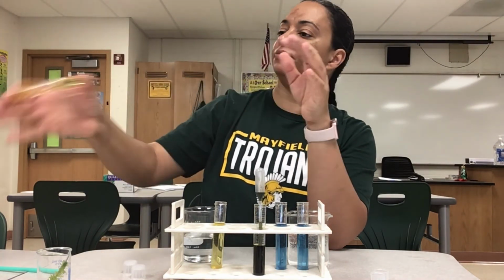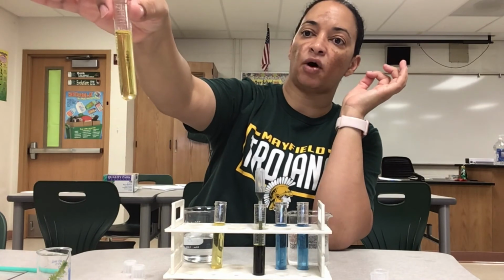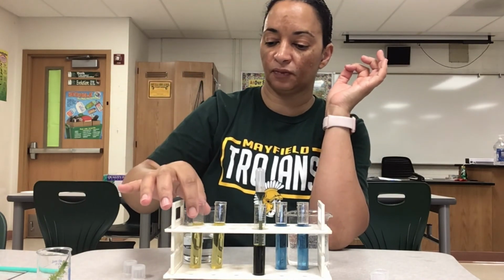Looks a little like the urine of somebody who doesn't drink enough water. So we got a nice yellow solution.